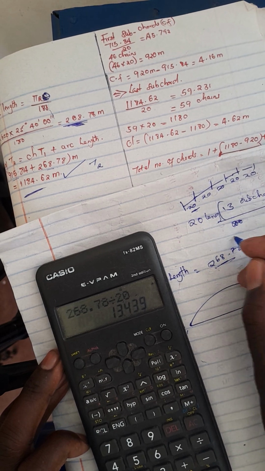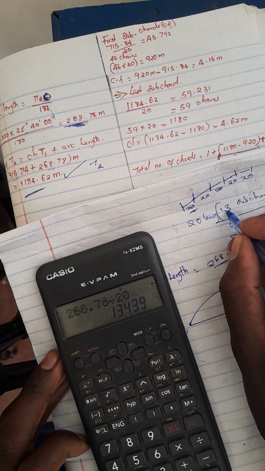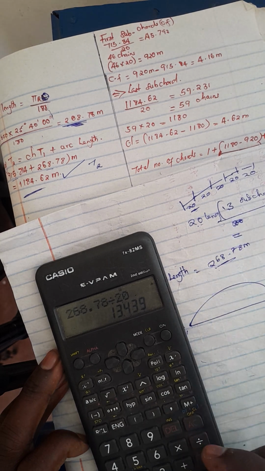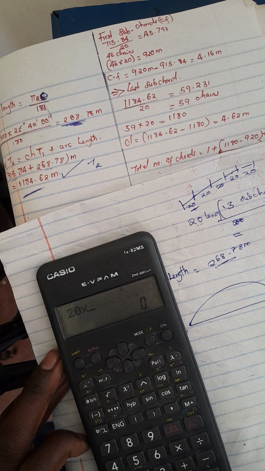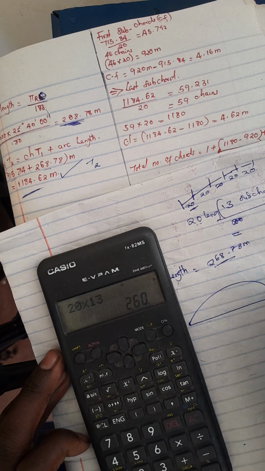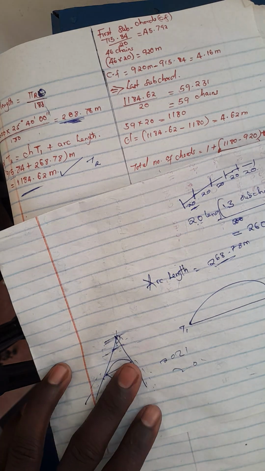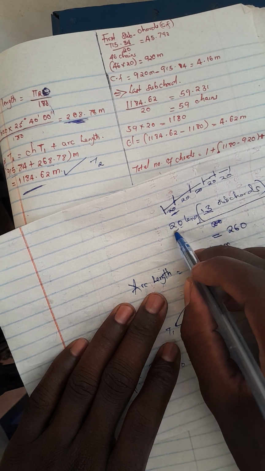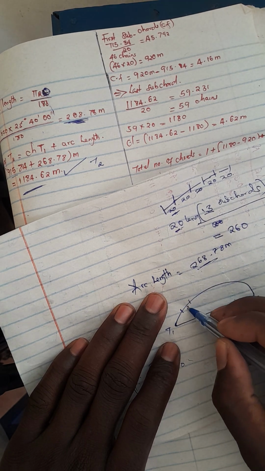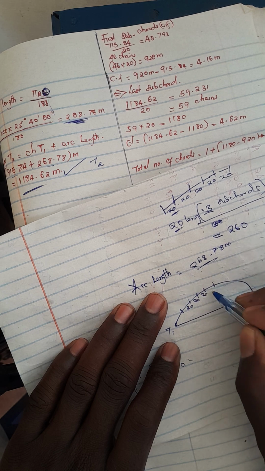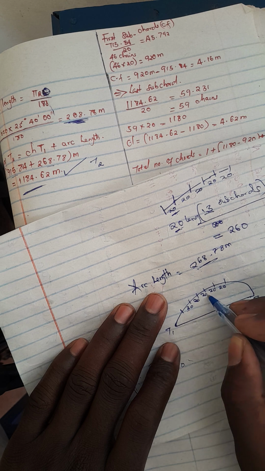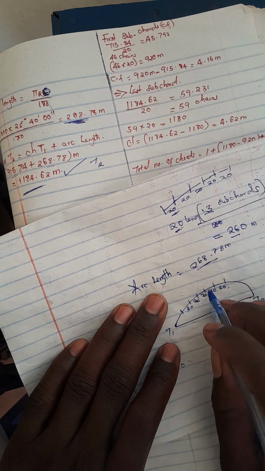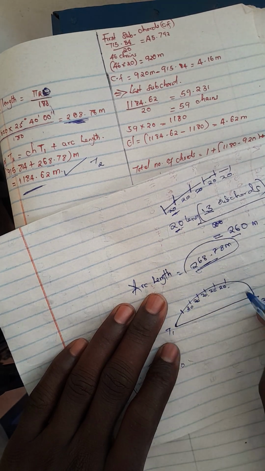So how much length will these 13 sub-chords of 20 each take? 13 times 20 will be 260. So 13 sub-chords of length 20 will take 260 meters, and the total length of this is 268.